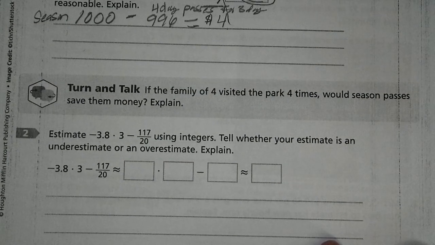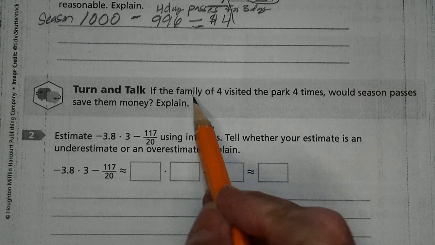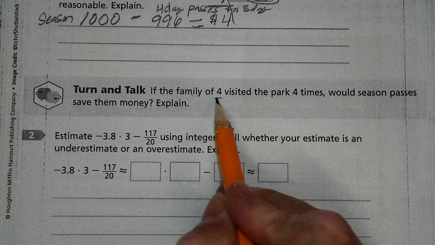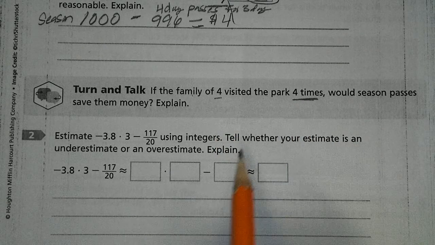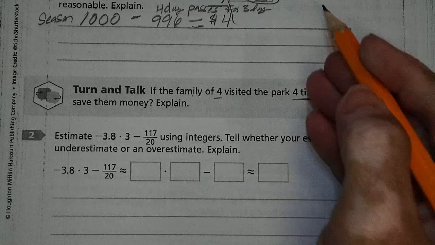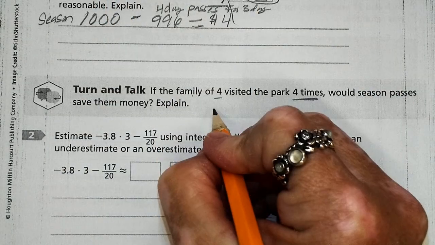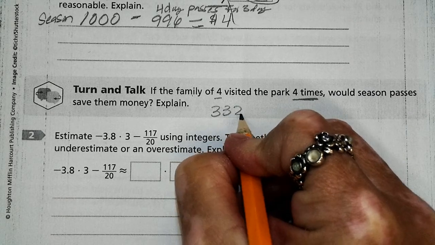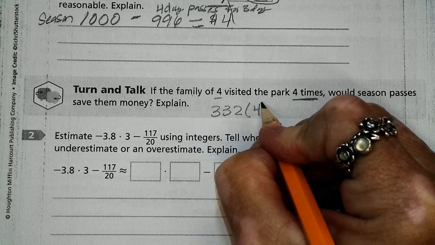All right, so what if the family of 4 visited 4 times instead of 3 times? We would need to take that 332 and multiply it by 4.